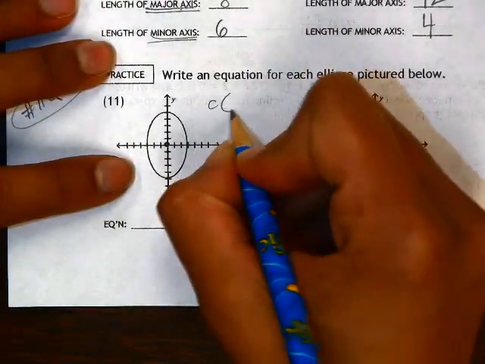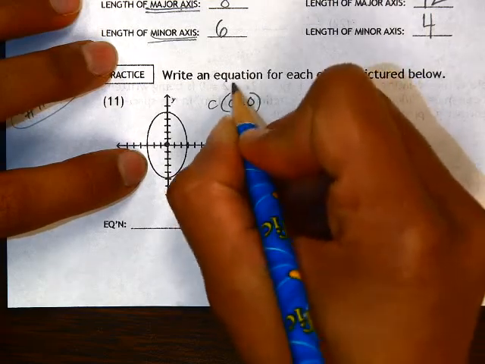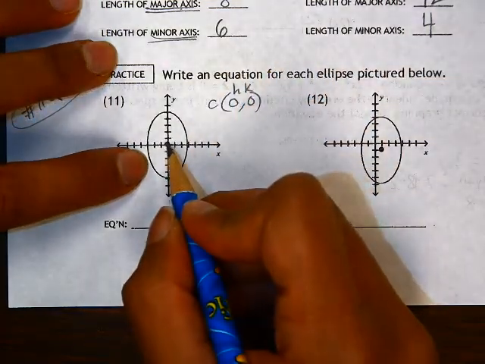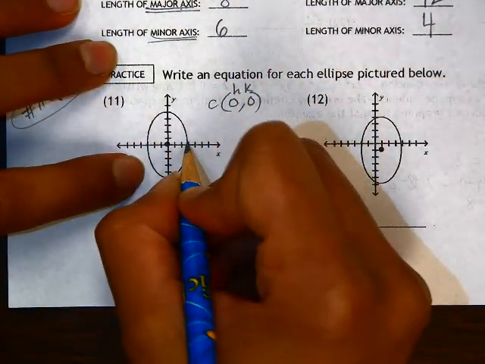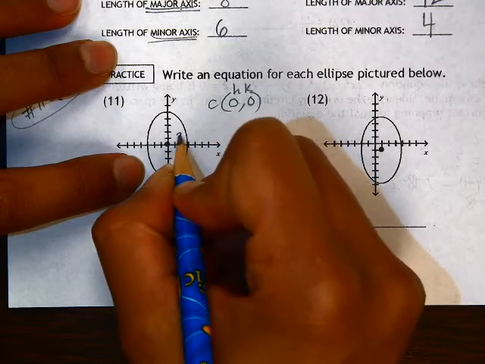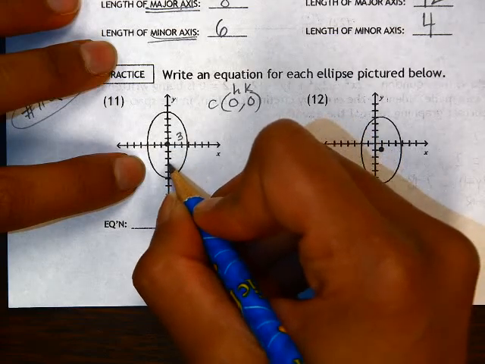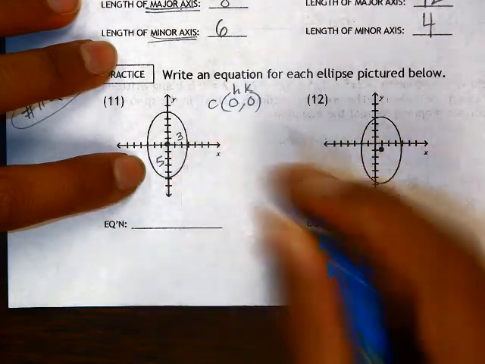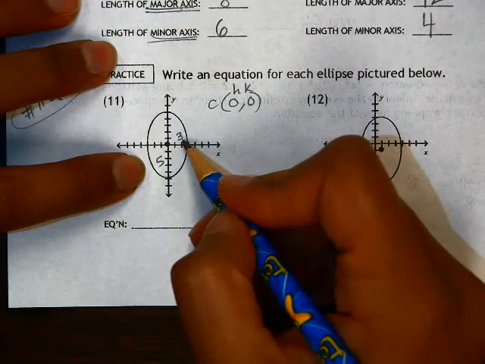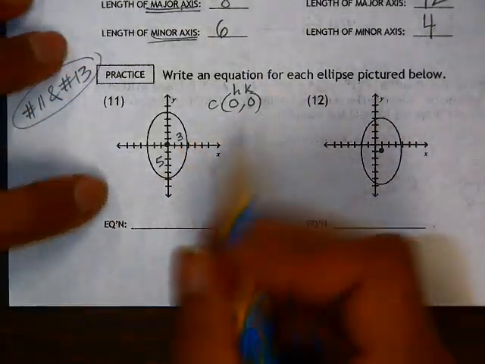So the center, h, k, is 0, 0. And let's look at the distances here. In the x direction, we have a distance of 3. And in the y direction, we have a distance of 1, 2, 3, 4, 5. So now let's see if we can plug these numbers into the equation of an ellipse.